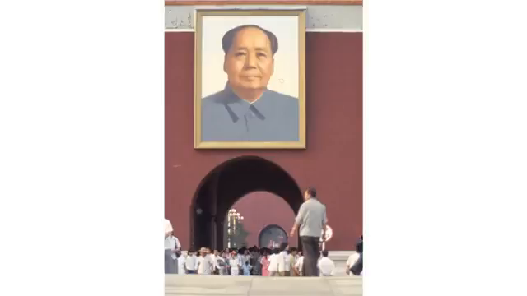The depiction of place. This is the gate of heavenly peace, the marker of the distinction between the heavenly city and the secular city, marked here by more recent emperor.